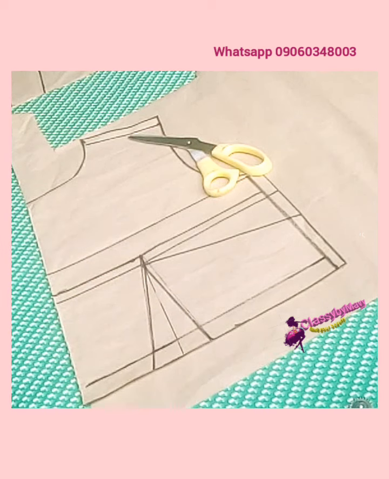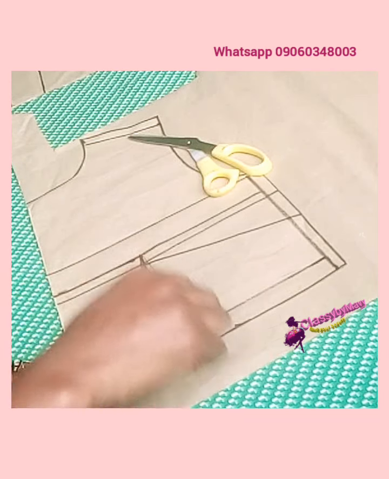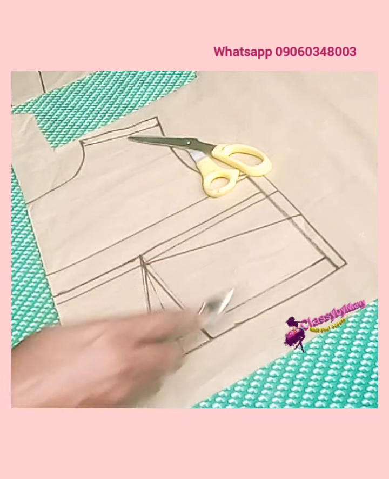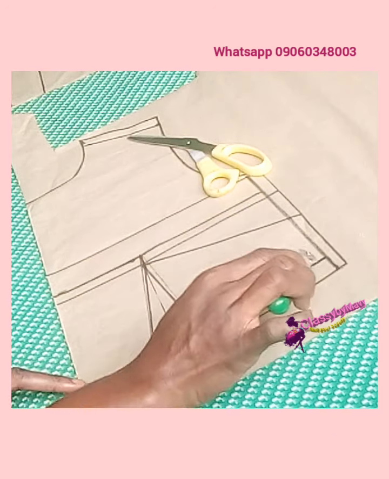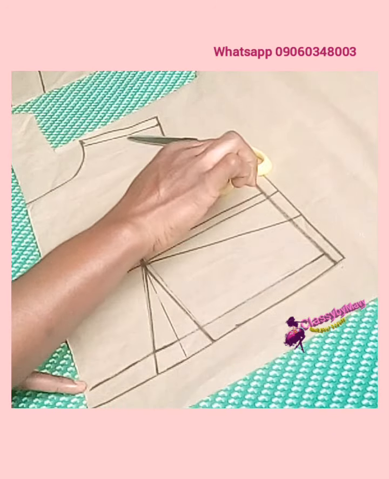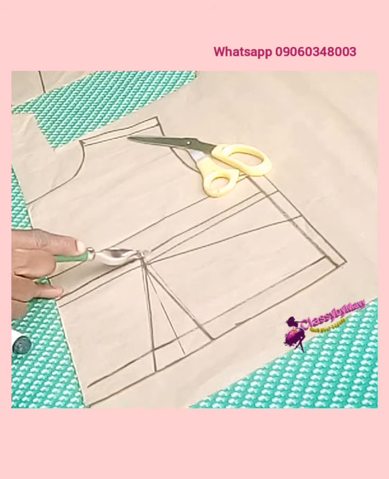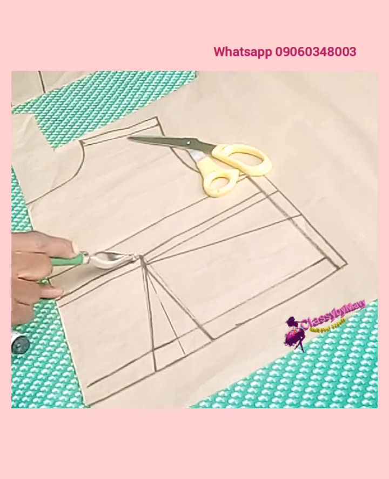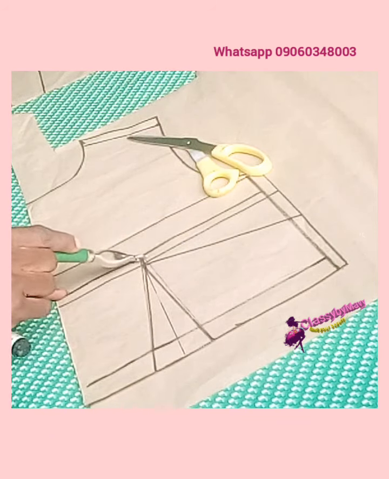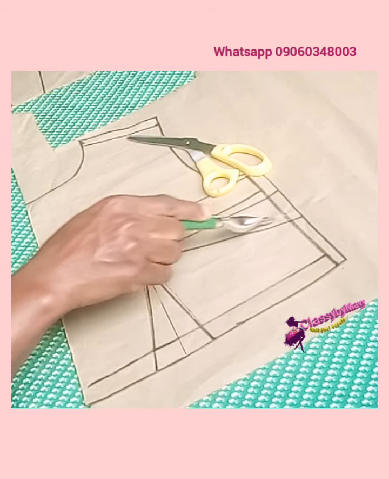So what you will do is simply trace out all these new lines we've inserted with your tracing wheel. Mind you, it's only the new lines you are tracing out. Then for the bust dart, you create a new bust dart of 2 inches, depending on the difference between the back and the front.